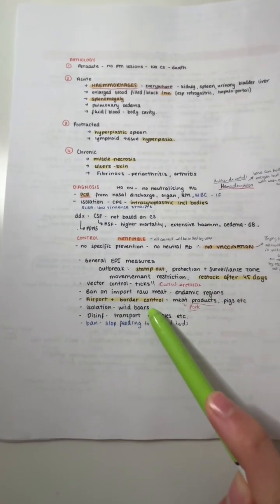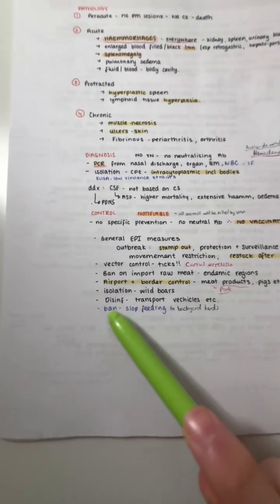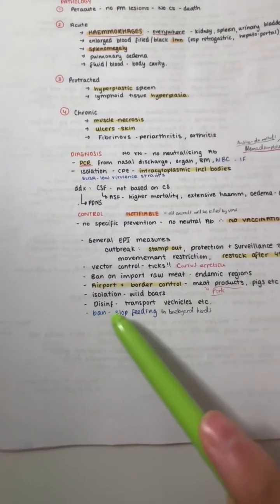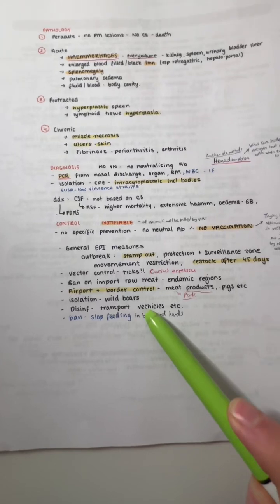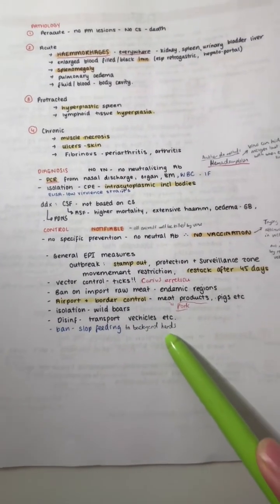Airports and border control need to not allow pig products to go through security. And then control the number of wild boars and disinfect transport vehicles. And also ban slop feeding, as feeding pork to backyard pigs can spread the virus.